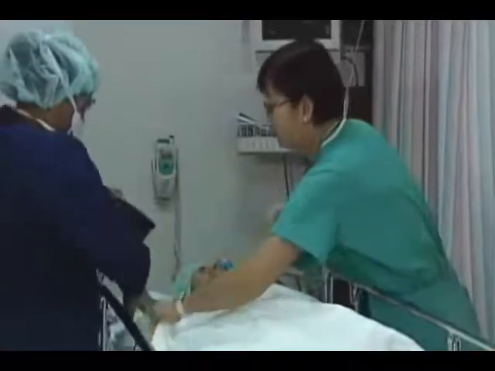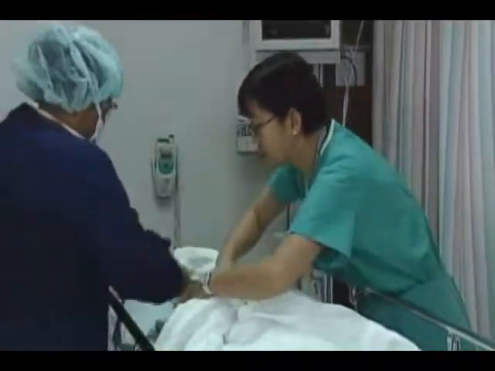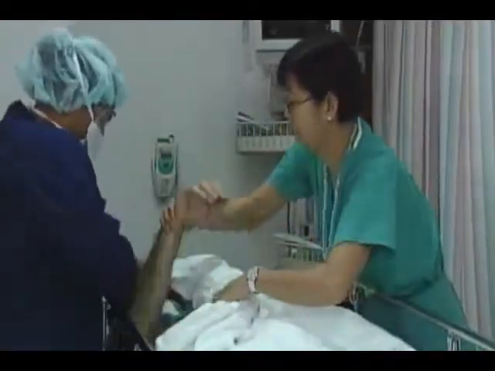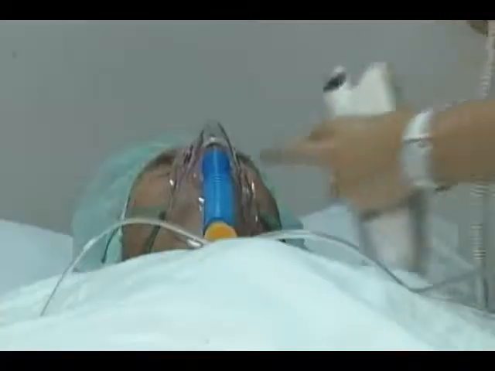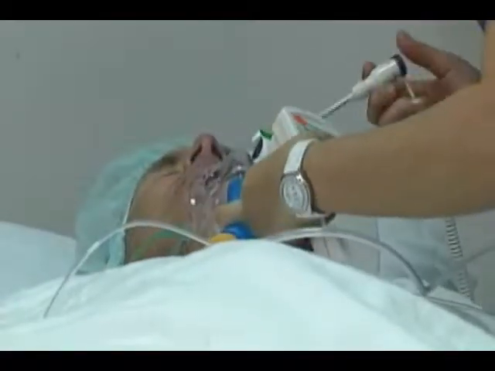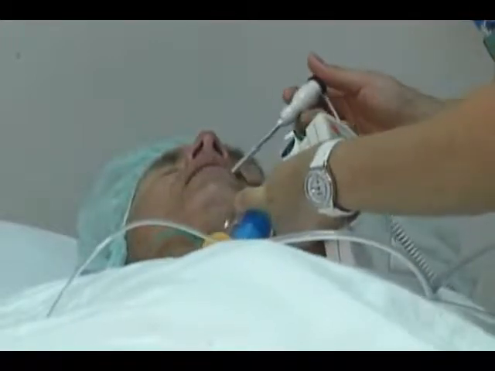Then we start with it. His hemoglobin is 10.8. All right. His ABG were okay. Yeah, I'm going to remove your mask. Did you say off?